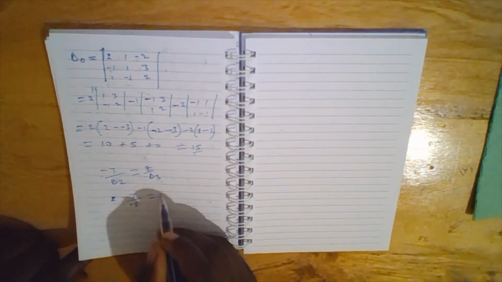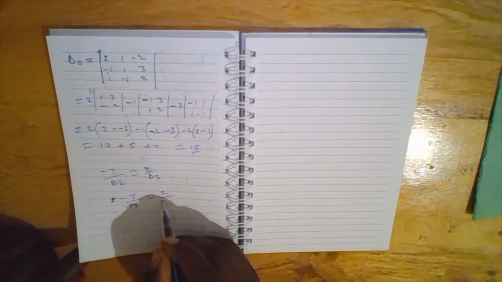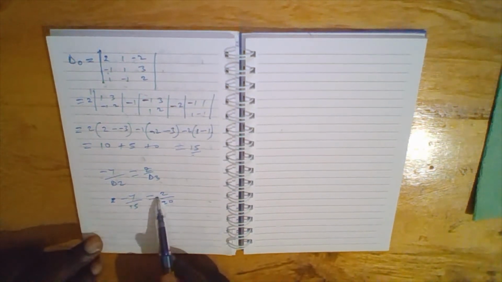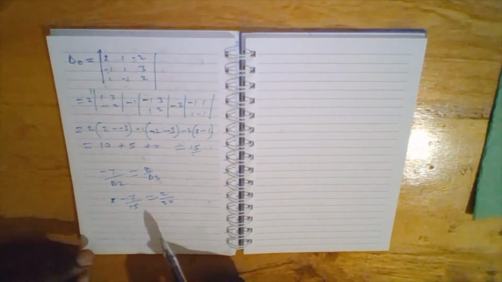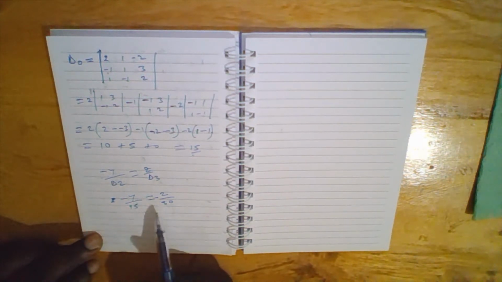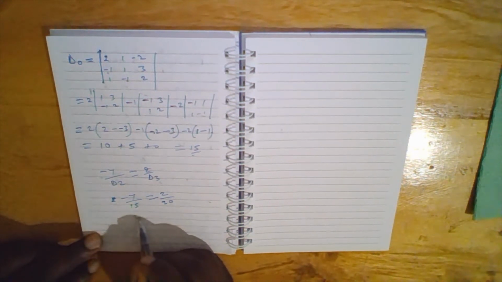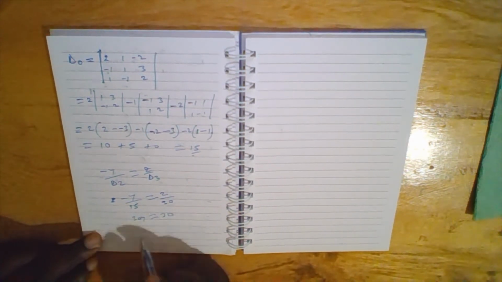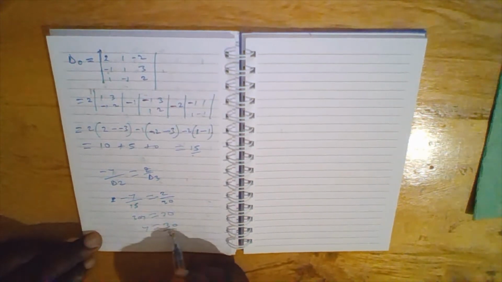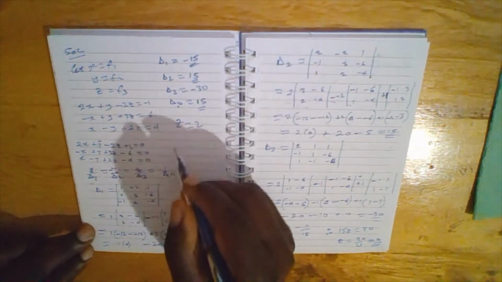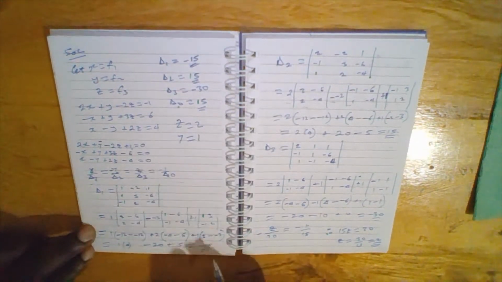This equals to z is now 2, then del 3 is negative 30. Because we have negative on this side and negative on this side, they will cancel out to be positive. So we cross multiply here, it will be 30 times y. So we have 30y equals to 15 times 2, we have 30. So y equals to 30 all over 30, which equals to 1. So we are saying y equals to 1.